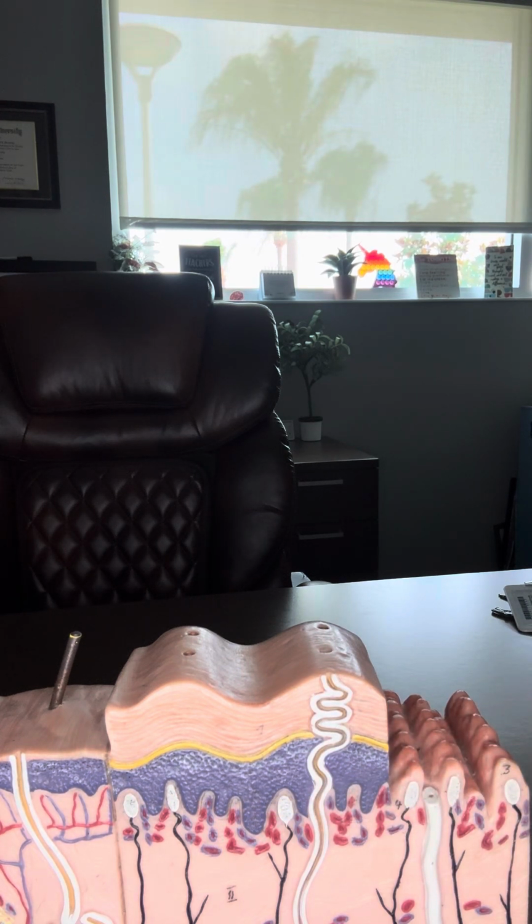Now that stratum corneum, that top layer, that's going to be thick and flaky, made up of dead, flat keratinized cells. And then that stratum lucidum, that's actually a really interesting one, because if you might notice, you don't see it over here, right? Well, why not? Well, that brings me to another point.